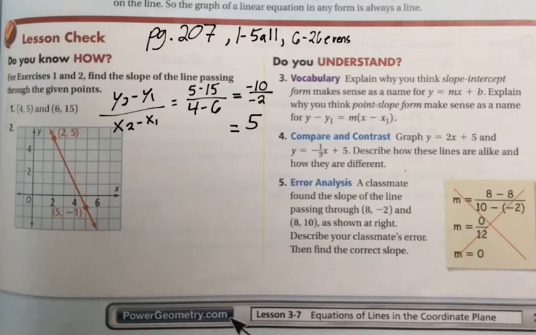Number 2, they give you a graph. They also give you the points on this graph so we can use the formula. But I want to take this opportunity to show you how you can just count here using rise over run. First off, is this slope, the steepness of this line, going to be positive or negative? Negative. It's going downhill left to right, right? Okay, that's important. Again, the correct answer would be negative.